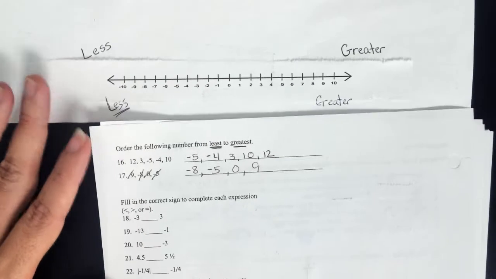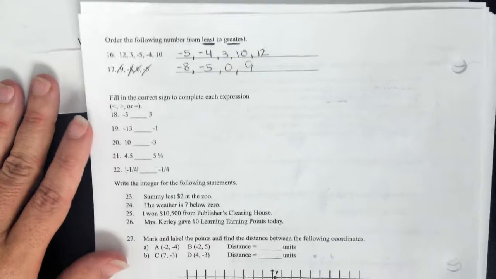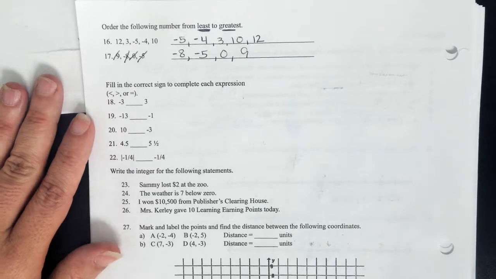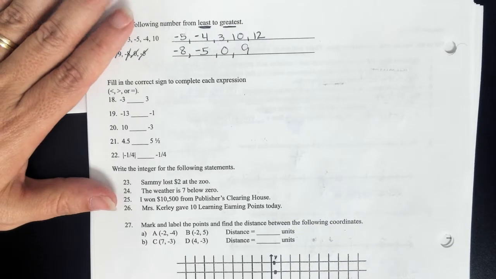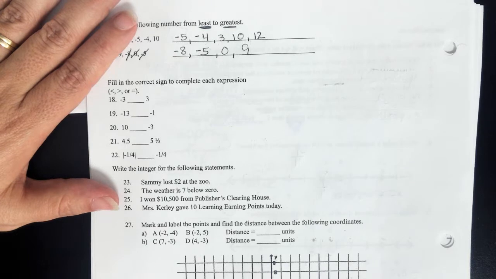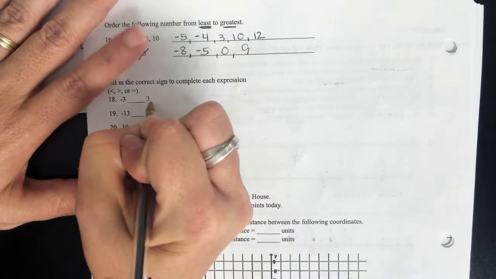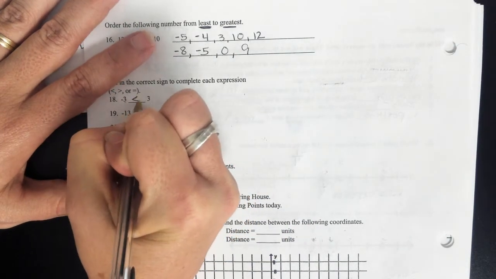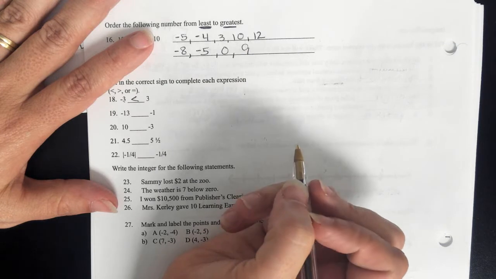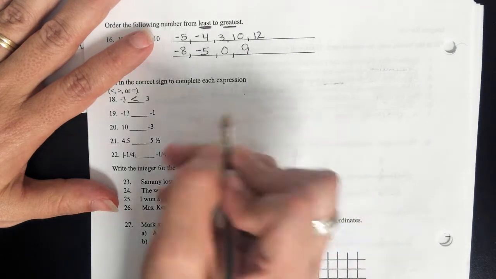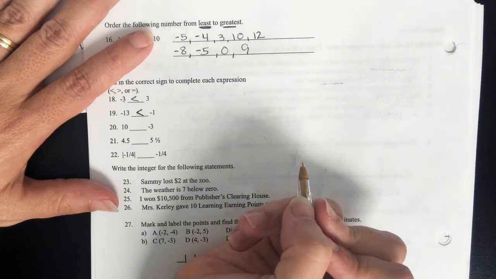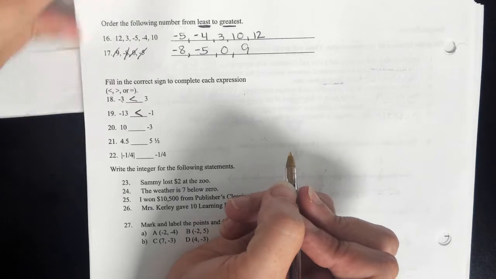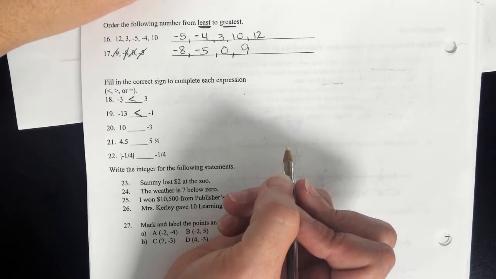On the next part, okay, we are talking greater than, less than signs. Watch for negative numbers. Watch. So, 3 is larger than negative 3. 1's bigger than negative 3. Negative 1, yes, is larger than negative 13. Because once again, please quit blurting out answers.